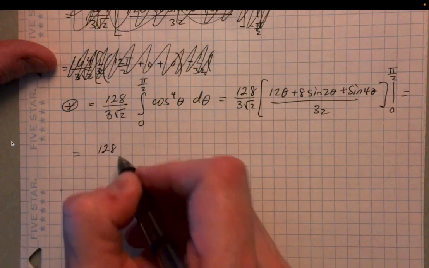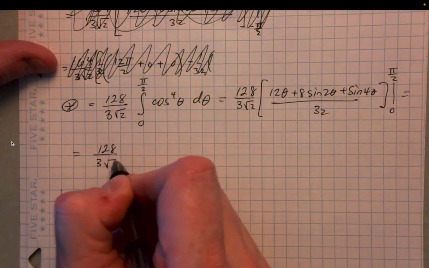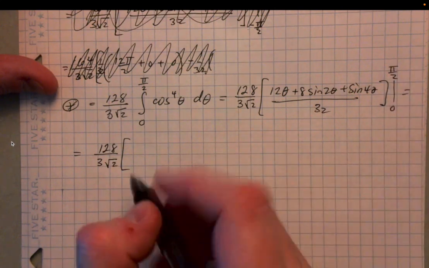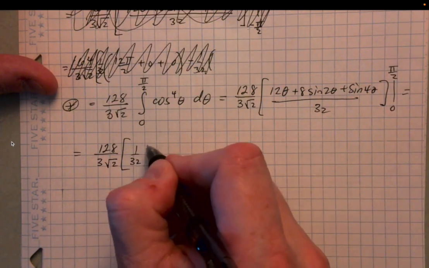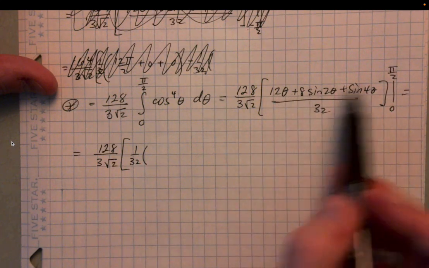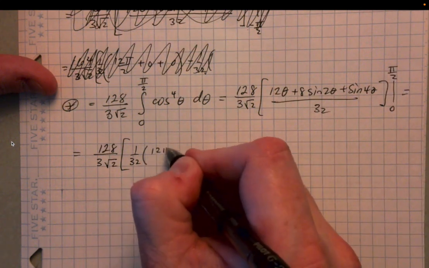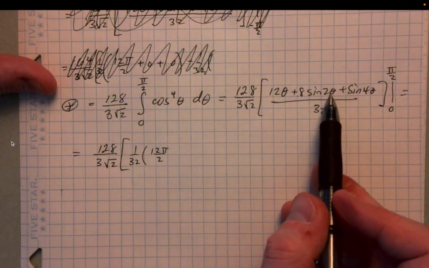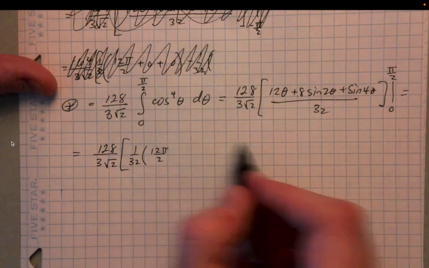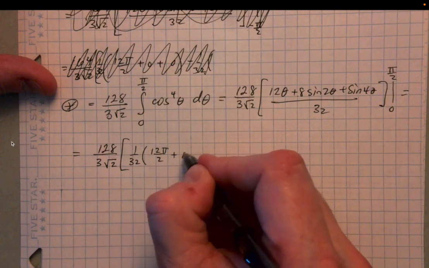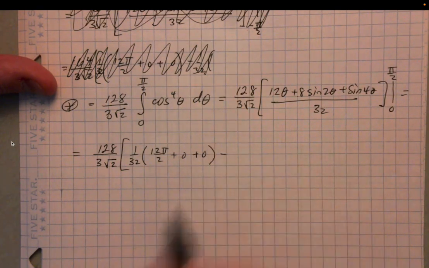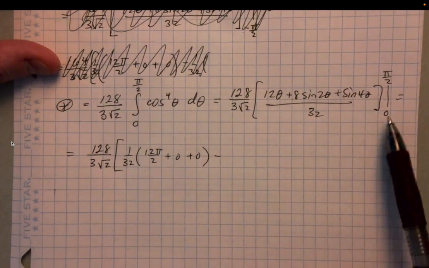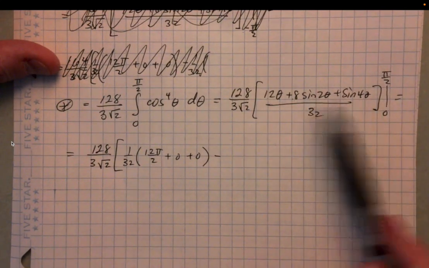Okay, and so now we can easily plug in those bounds. We'll do the top bound first, and so this is going to be 1 over 32 times 12 times pi over 2, which gives you 12 pi over 2. And then we had said that this is sine of pi and this is sine of 2 pi, so those are both 0, so plus 0 plus 0, and that's the upper limit. We can do the same thing for the lower limit, and there we can see everything is 0, they're all 0.